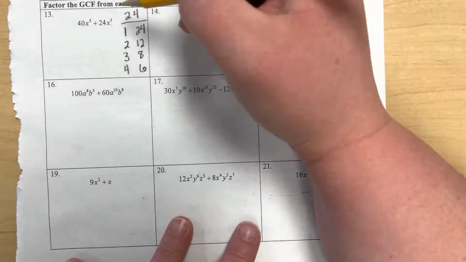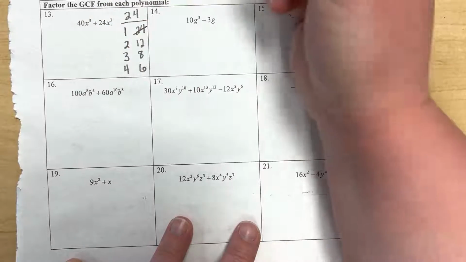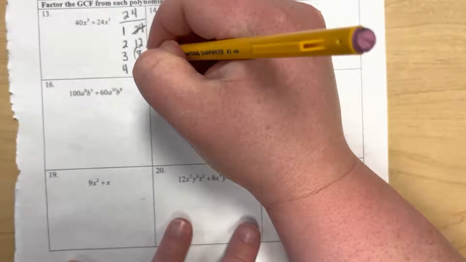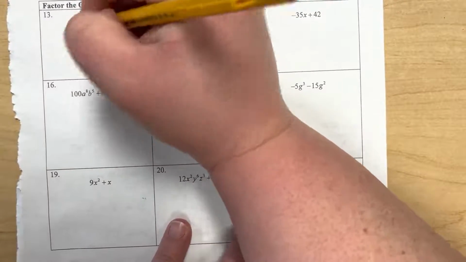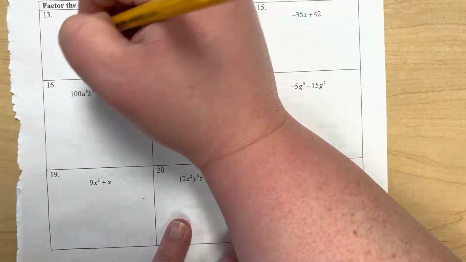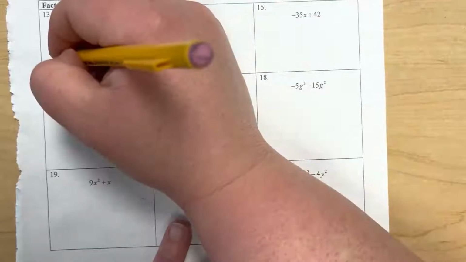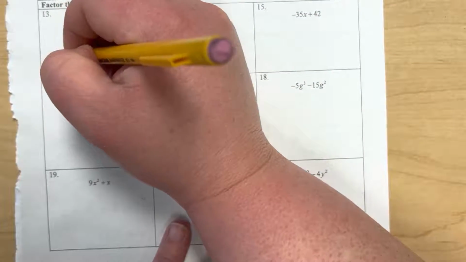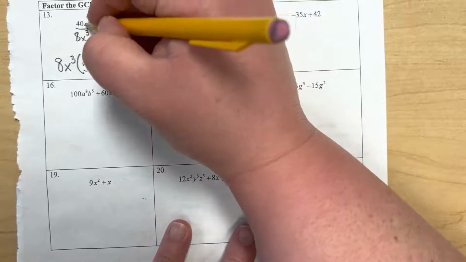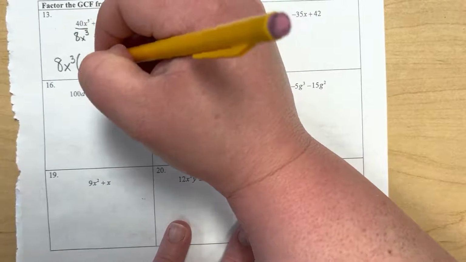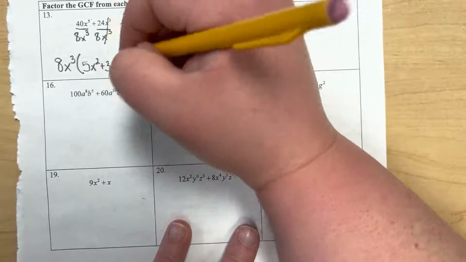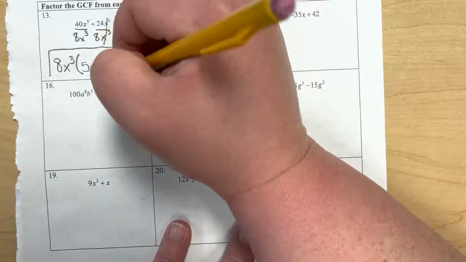All right. 24 does not go into 40 evenly. I don't believe 12 does either, but 8 does. So we are going to take out an 8. Now they both have x's in common, and we're going to keep the smallest exponent, which is 3. So I put an 8x cubed out in front, and then a parenthesis. 40 divided by 8 is 5. X to the 5th over x to the 3rd is x to the 2nd. 24 divided by 8 is 3, so plus 3, and the x cubes cancel. And that would be your answer.